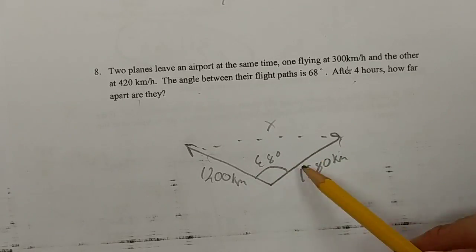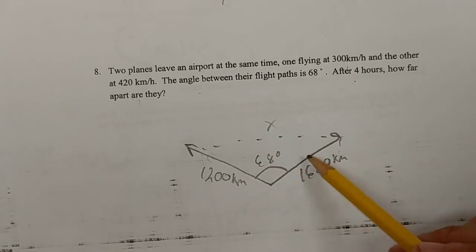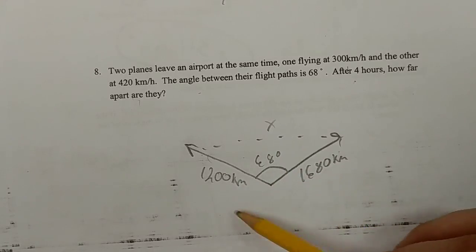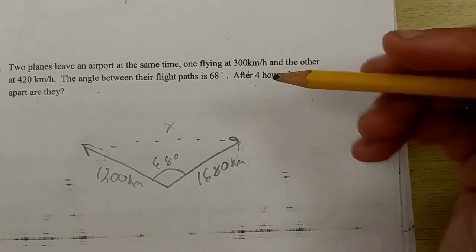Since we do not have an angle and side pairing, what we're going to have to do is law of cosines.